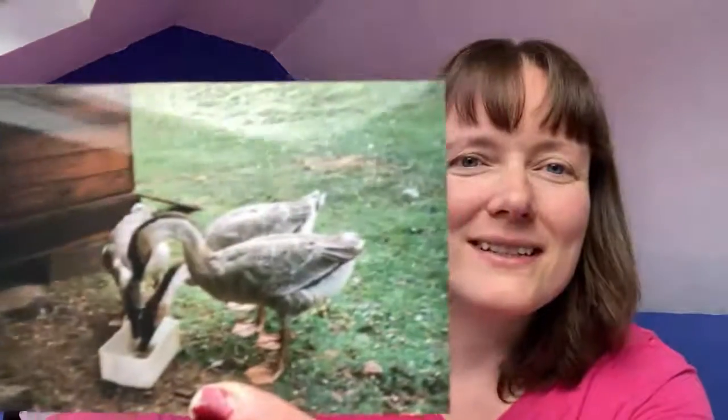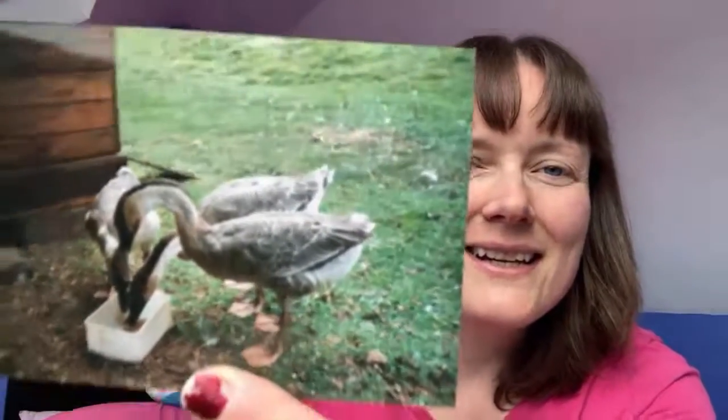We also had some more unusual animals. My parents had a small piece of land at the side of the house, and they kept chickens, which is fairly common. Lots of people keep chickens, but we also had three geese. So these were my pet geese.